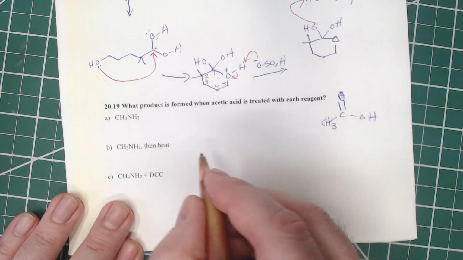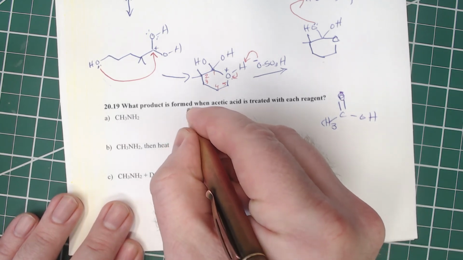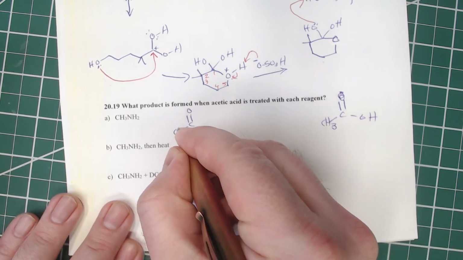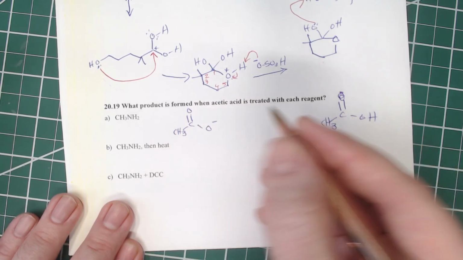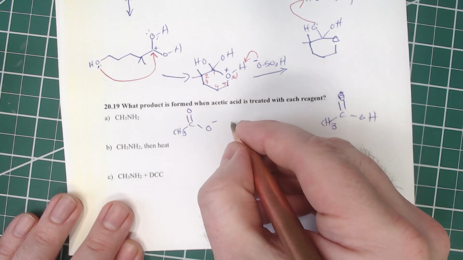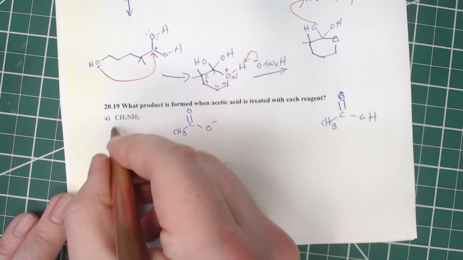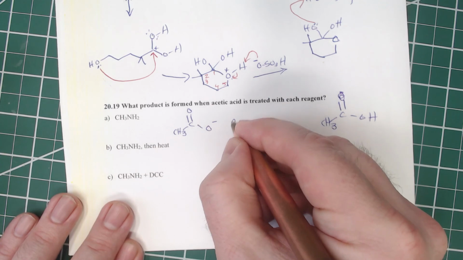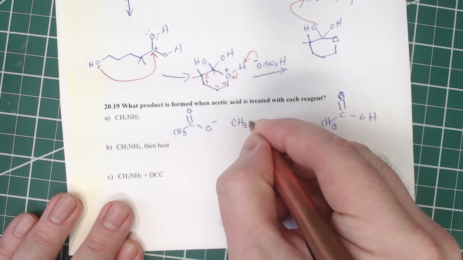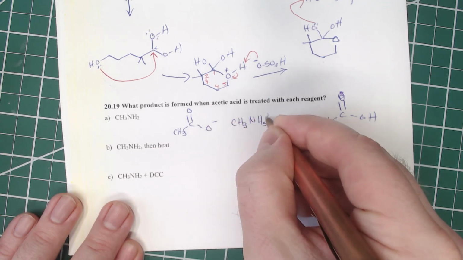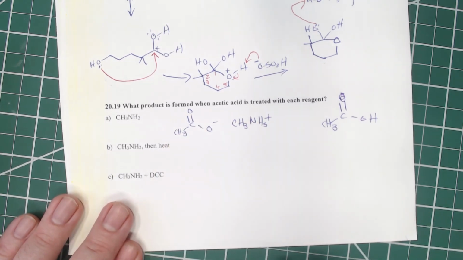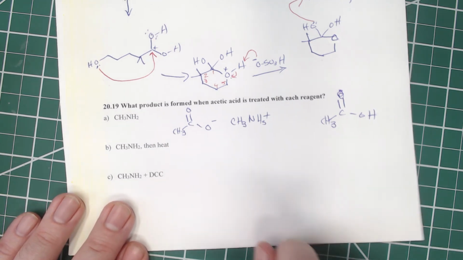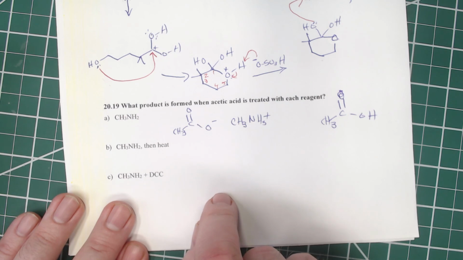We'll start with methylamine. And so when we react that with methylamine, and I'll try to be a little bit neater here, we're going to get the carboxylate, because this is going to deprotonate that carboxylic acid. So the methylamine is going to deprotonate that, and then we'll have CH3NH3+. And so this will be a salt, and you could put that salt in a jar and leave it there for a long time, and it will still be stable. All right, so that is the reaction that occurs at room temperature.